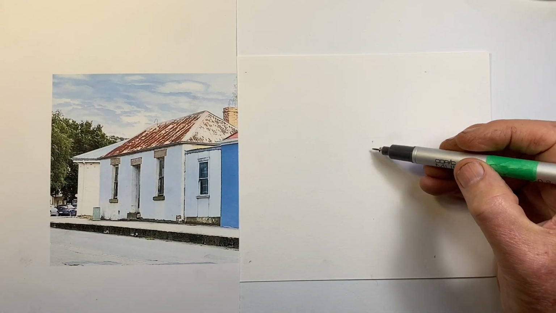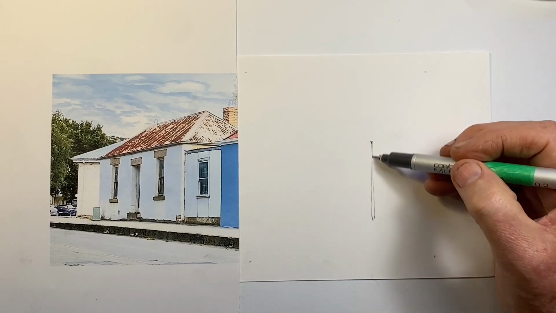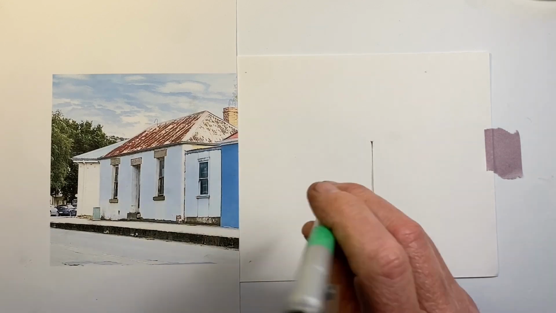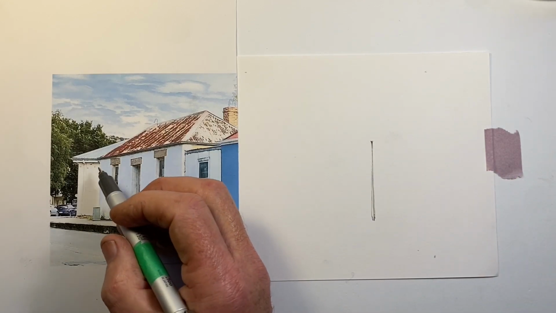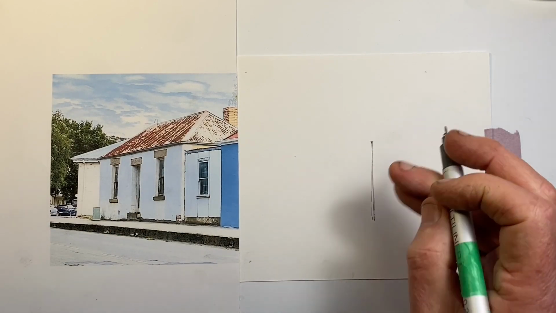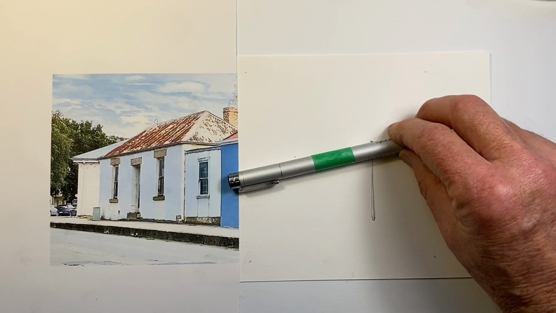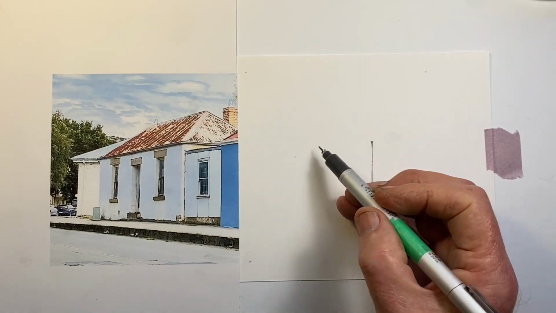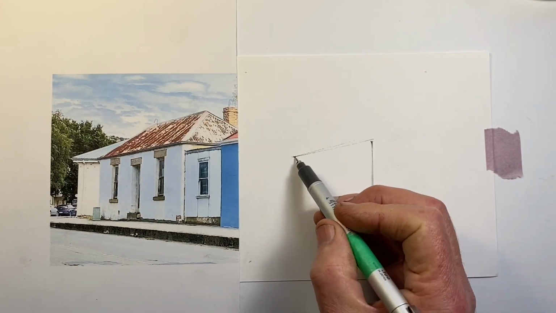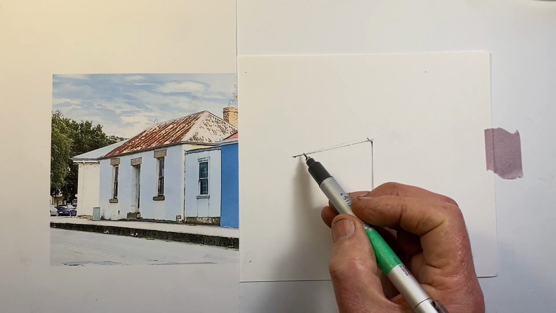If you feel that your drawings of buildings look a bit flat, even look a bit cartoon-like, here are 5 tips, or really 5 things to consider when you draw to give them a more realistic, a more three-dimensional look.